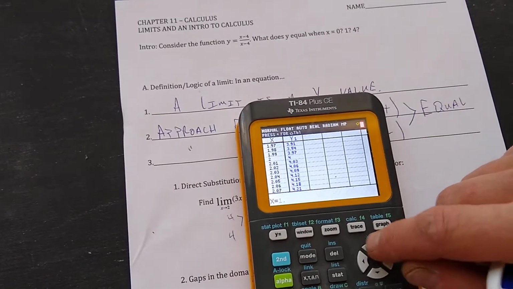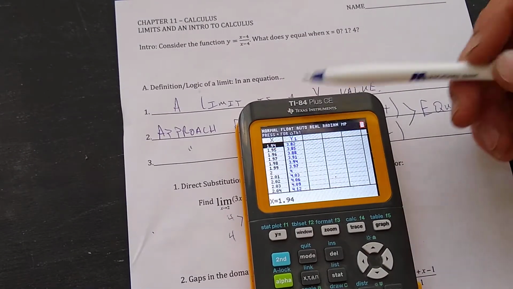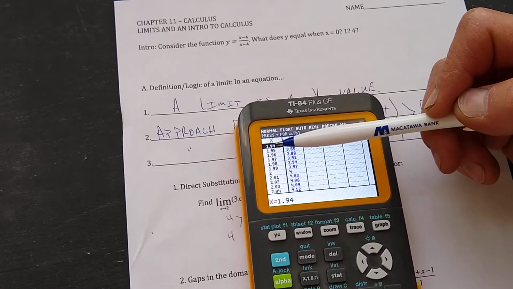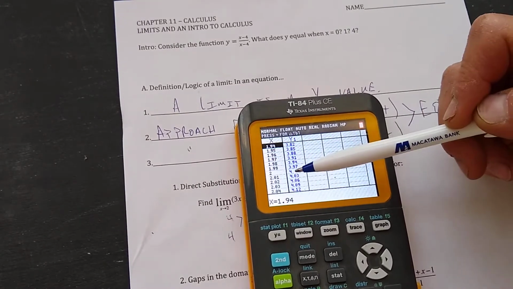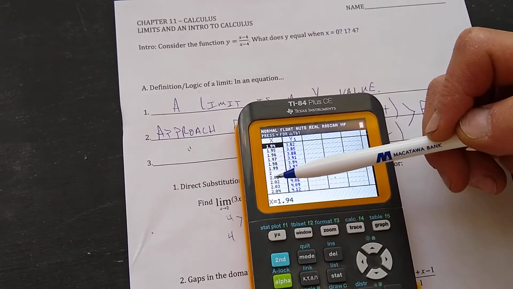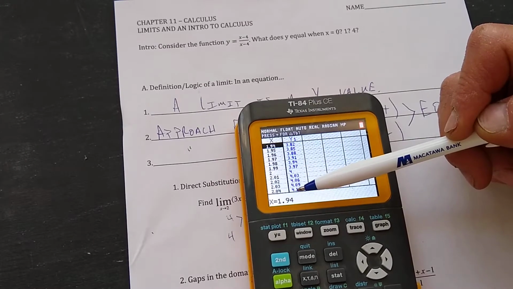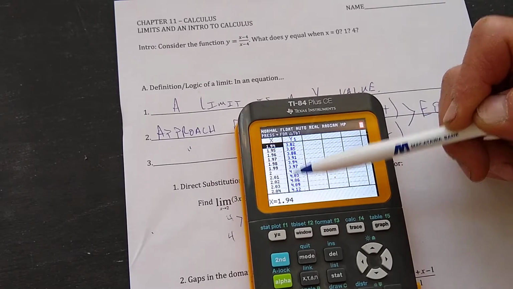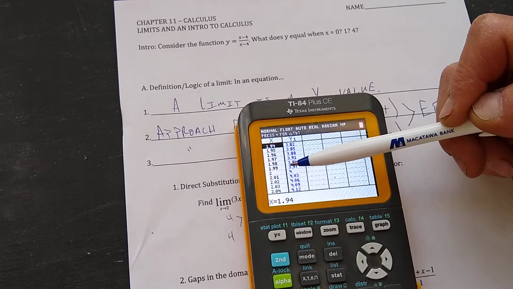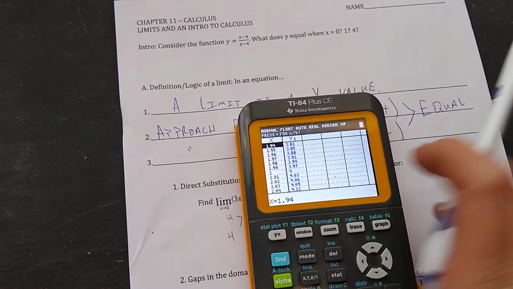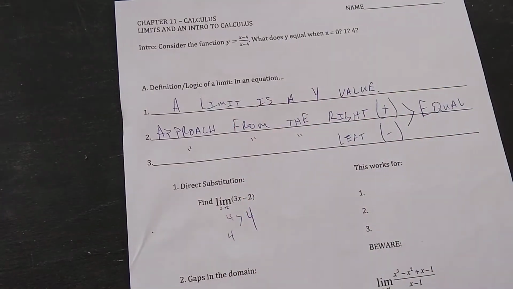If you look at this, this is a great way to take a limit. Because if you look at our x values, they are approaching 2, and we're getting y values. Here we're approaching 2 from the other side. So these numbers are approaching 4 from the top. These numbers are approaching 4 from the bottom. And because they're approaching the same number, we have a limit.